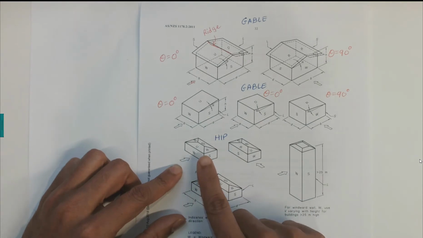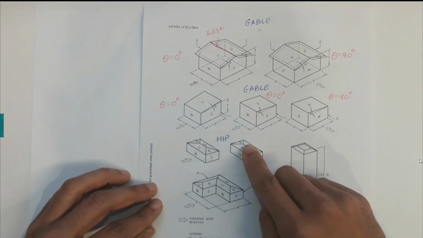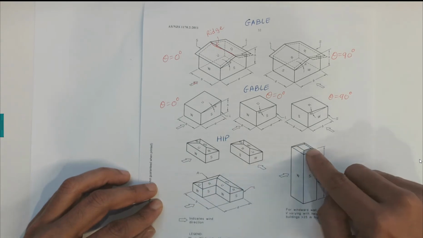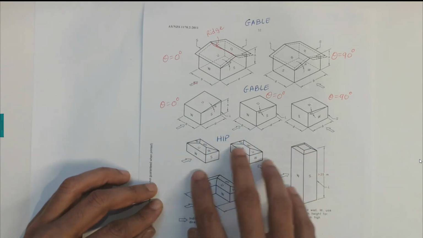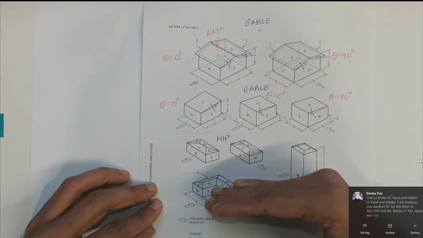Now the hip roof, if you are looking at this hip roof, we have 4 slant surfaces, 4 inclined surfaces. These 4 are classified as a hip roof. So you can understand the difference between gable roof and hip roof.